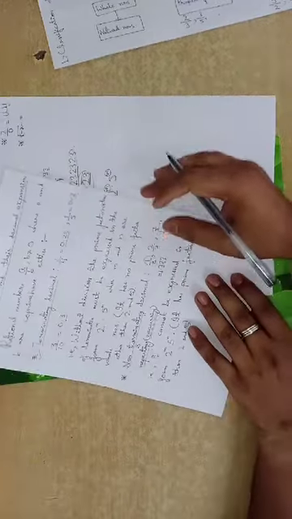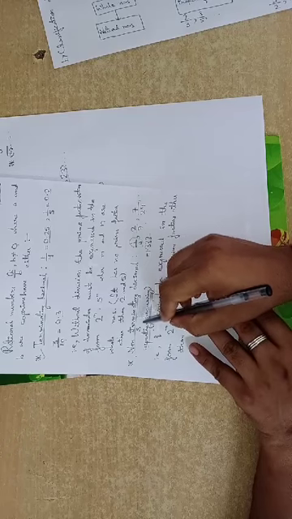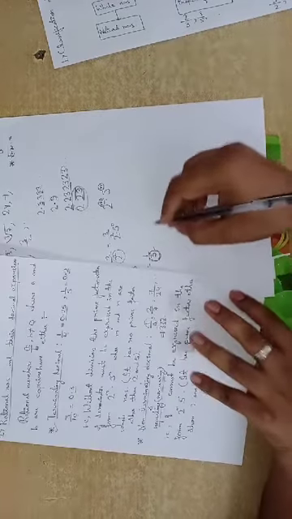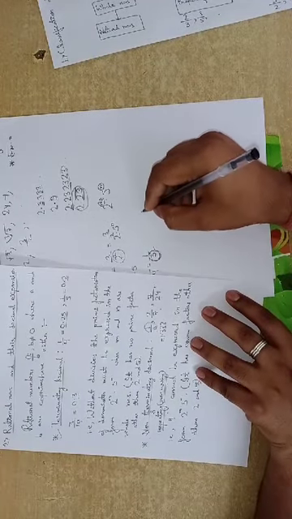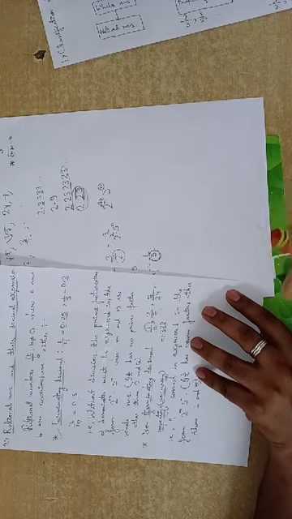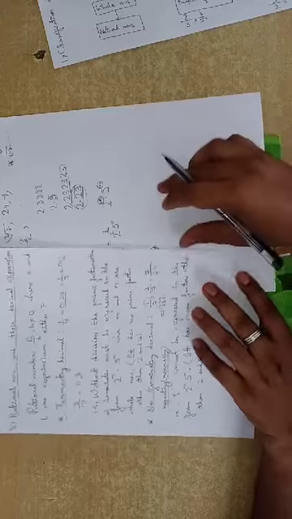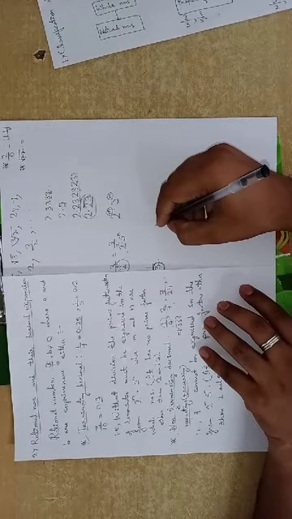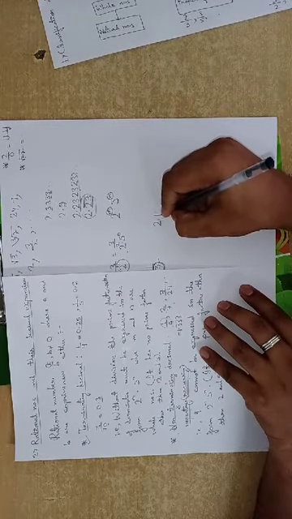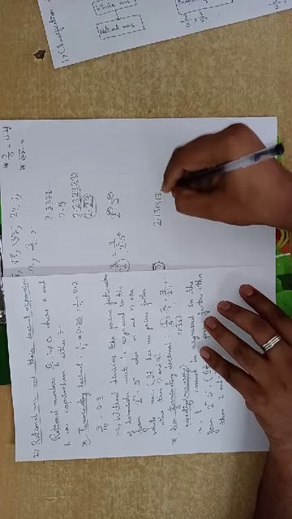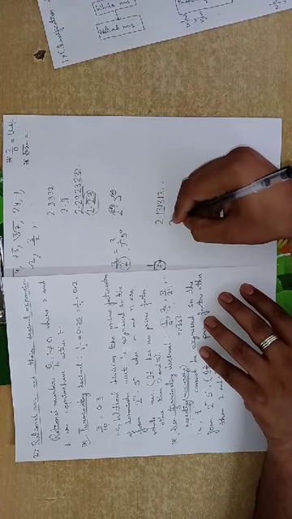So what form will it take? It will take the form non-terminating and repeating. That is, if you divide 1 by 3, after decimal you will find a set of digit which will periodically repeat itself. So how to represent that? After decimal, you can represent it in the form like I gave you as an example. Suppose you have 2.13, 13, 13. So 13 periodically repeats.